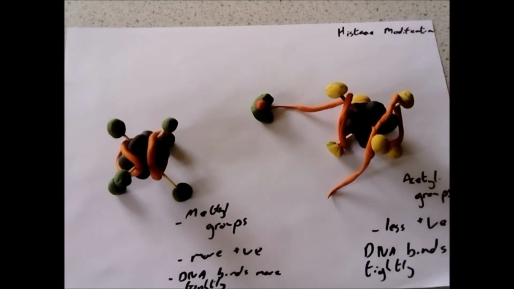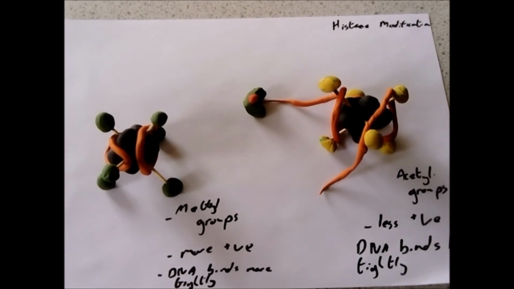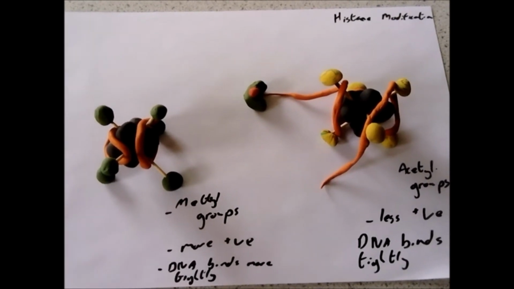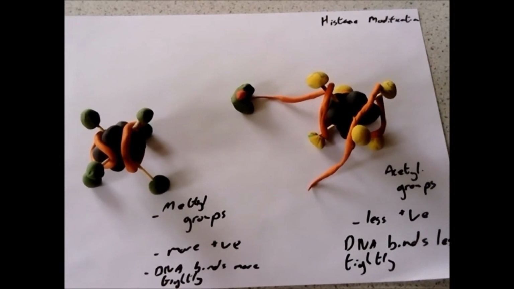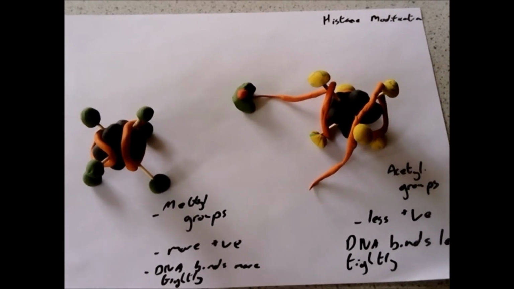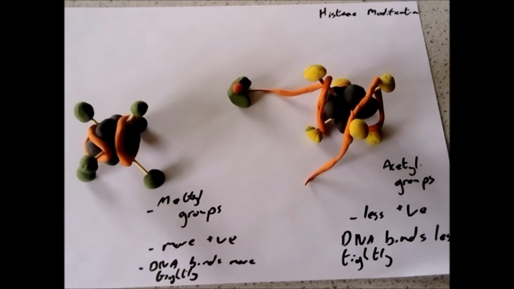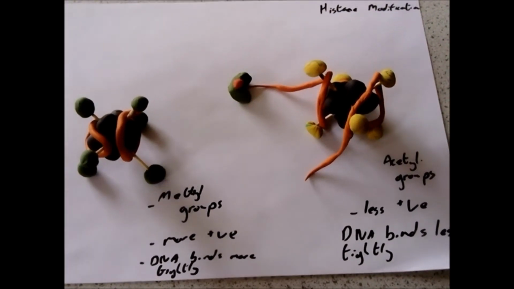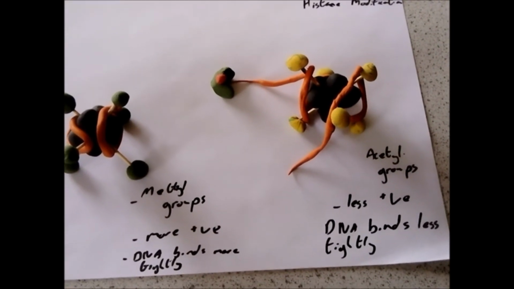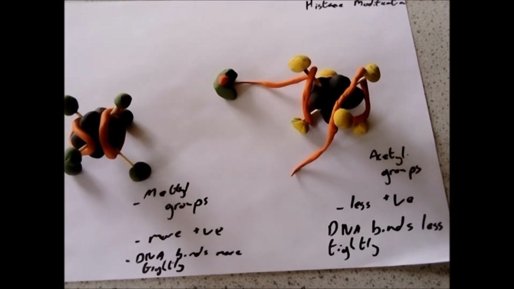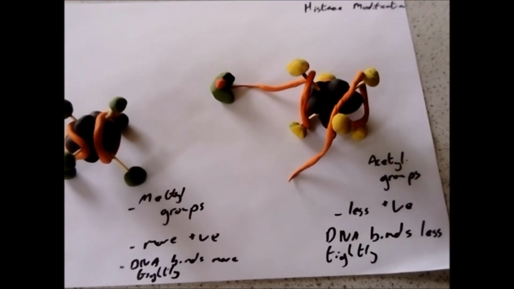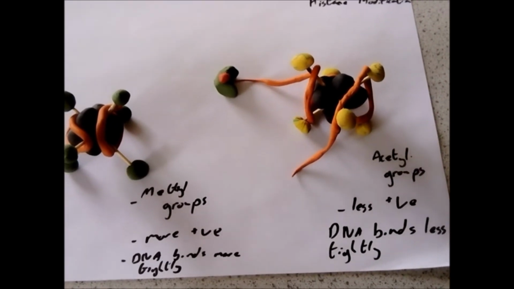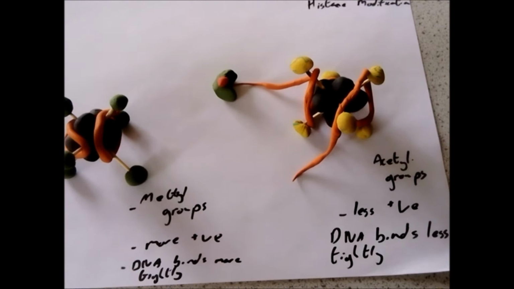So the third type of gene control is to do with histone modification. DNA is wrapped around histone complexes, which are made up of 8 proteins that can be modified to make them either less positive or more positive. These histone complexes are slightly positive because DNA is slightly negative, so the DNA will bind to them. If acetyl groups are added to the histone complex, that makes it less positive, so the DNA binds less tightly to it and can be transcribed by RNA polymerase.